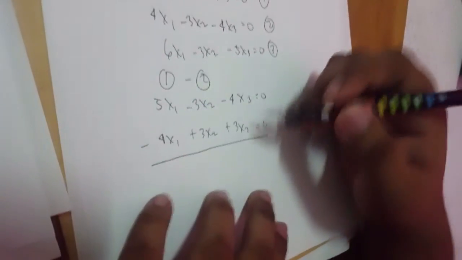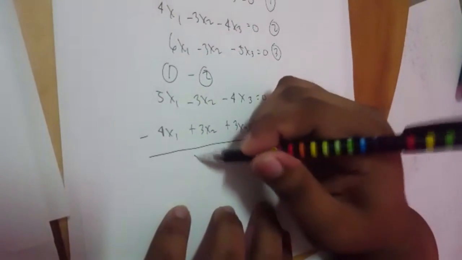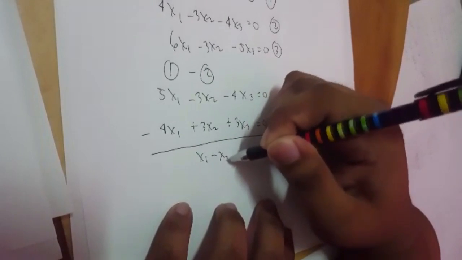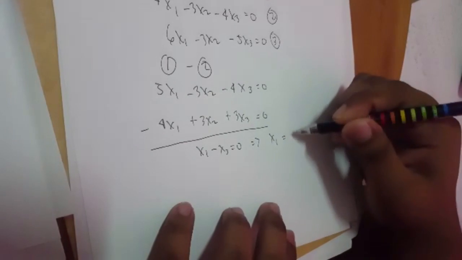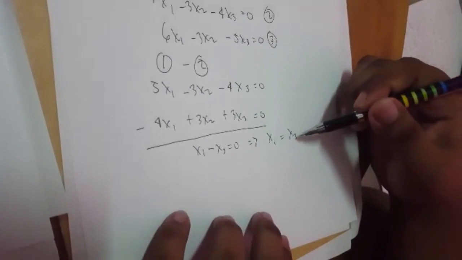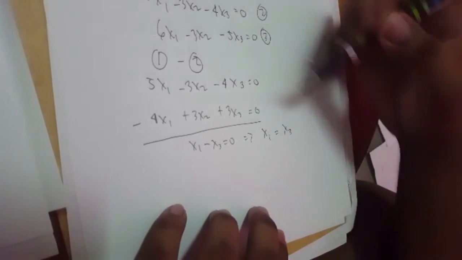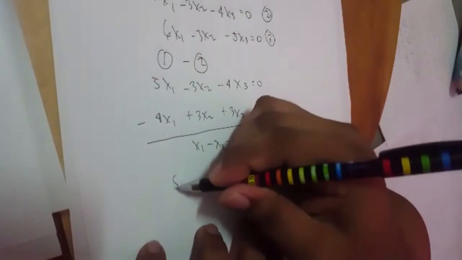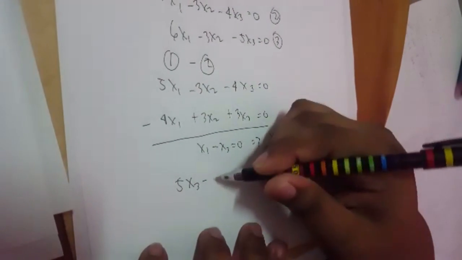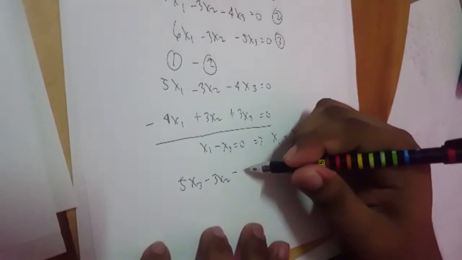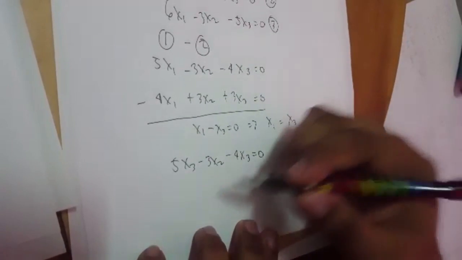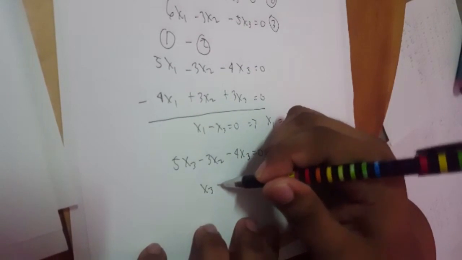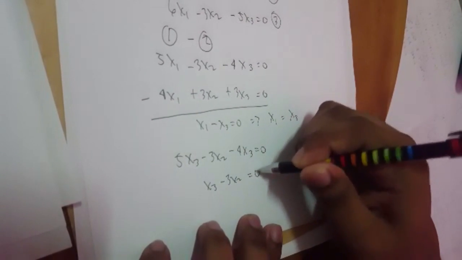So we get x1 - x3 = 0, then x1 equals x3. We substitute x3 here in the first equation, so 5x3 - 3x2 - 4x3 = 0. So x3 - 3x2 = 0.